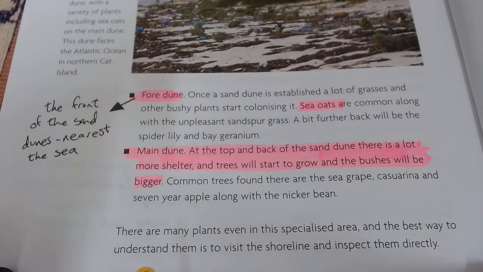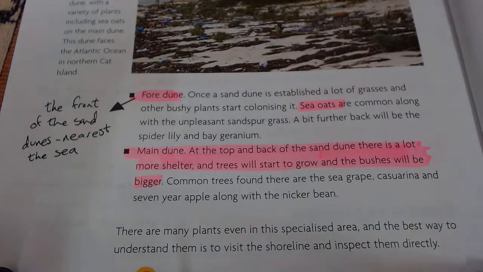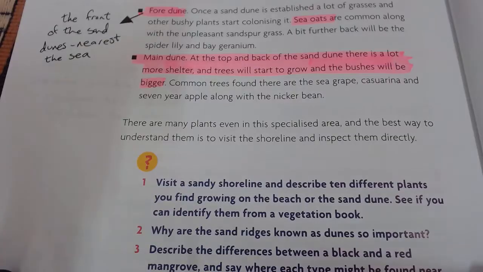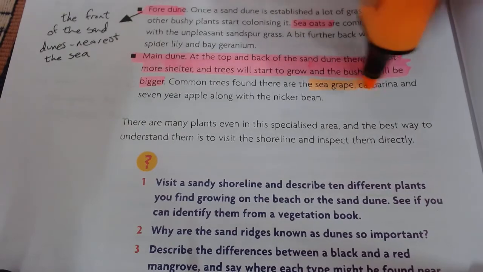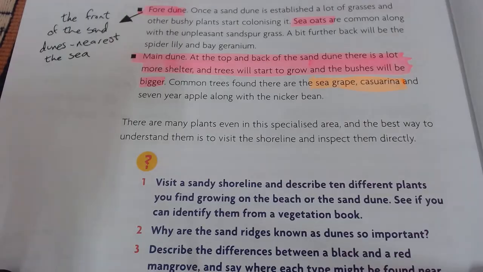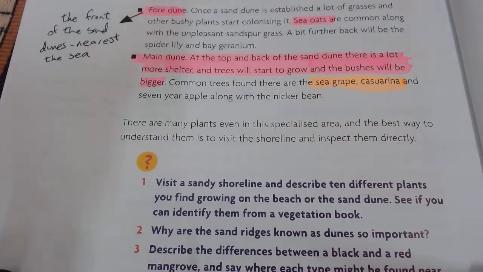One last little bit, on to the next page, 137. Actually, sorry, I forgot to highlight just some examples. The sea grape and the casuarina. We're going to talk about casuarina in just a second. So they can be added there under what we've just done.